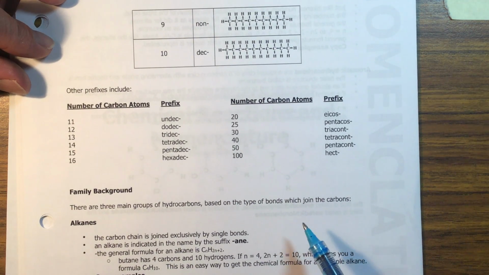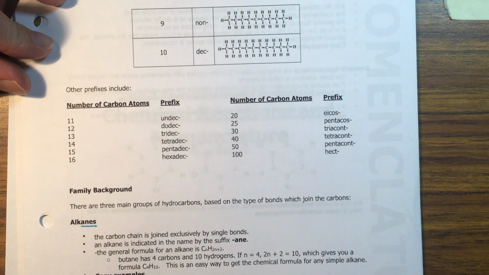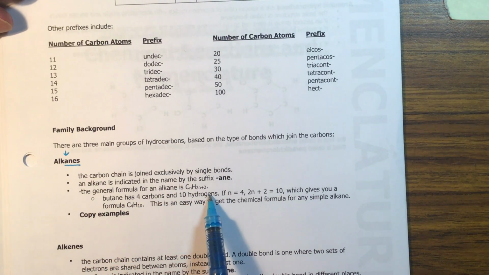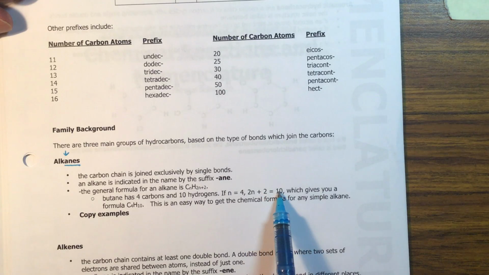There are 3 main groups of hydrocarbons based on the type of bonds which join the carbons. Alkanes: starts with an A, the first letter of the alphabet. The carbon chain is joined exclusively by single bonds. An alkane is indicated by the suffix ane: methane, butane, propane, decane, nonane. The general formula for an alkane is CnH2n+2. So butane has 4 carbons and 10 hydrogens: 4 carbons, and then 2 times 4 is 8, plus 2 is 10 hydrogens.